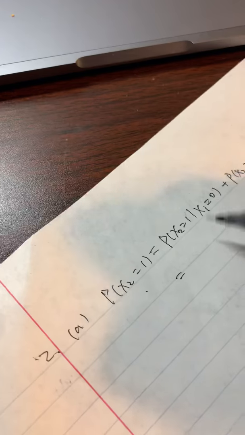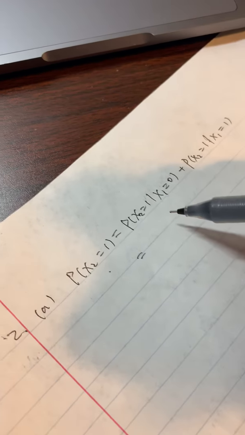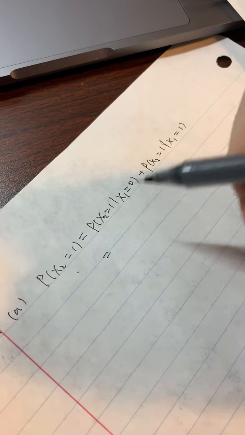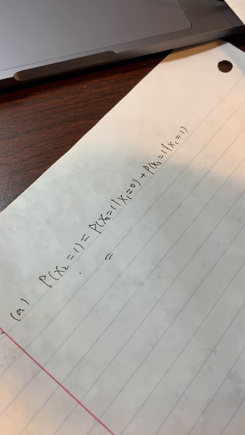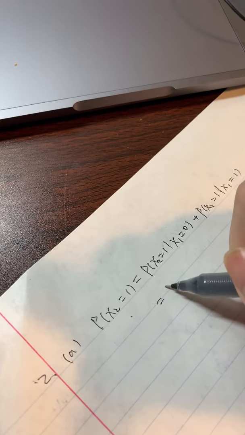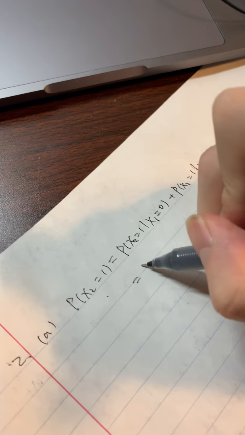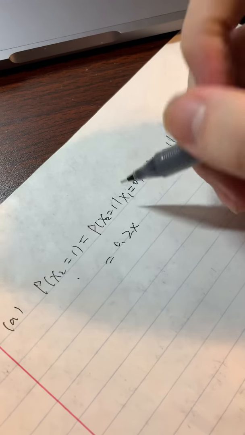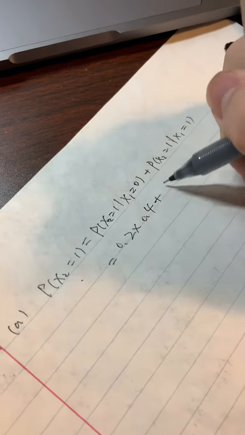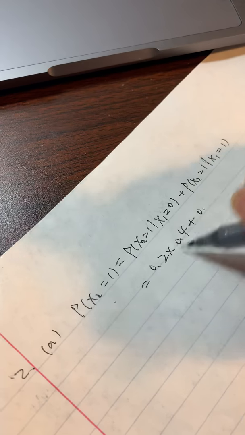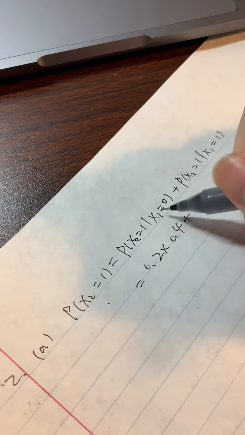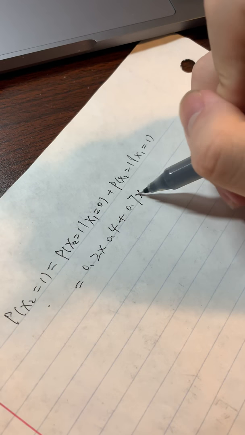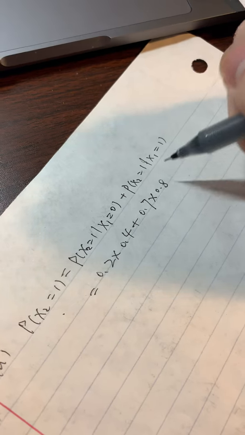For the first, we can get it from the condition in the problem: P(X2 = 1) will equal 0.2 times 0.4, and that is the first probability, and the second is 0.7 times 0.8.